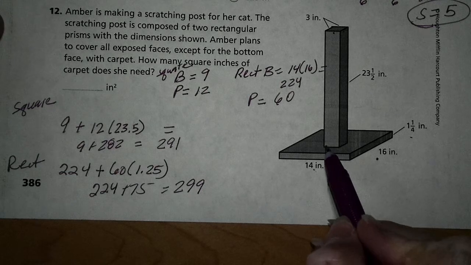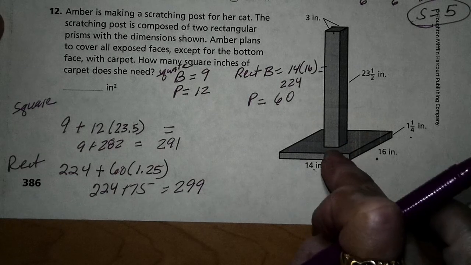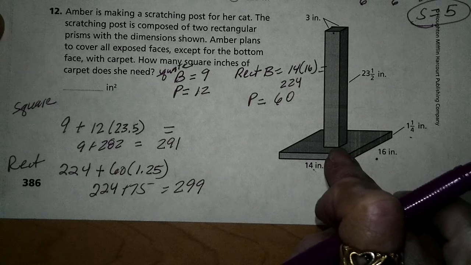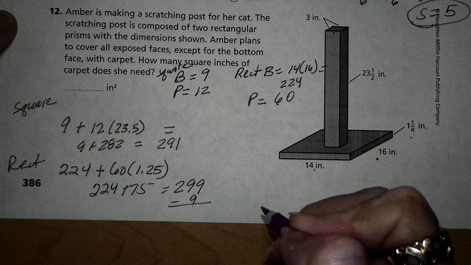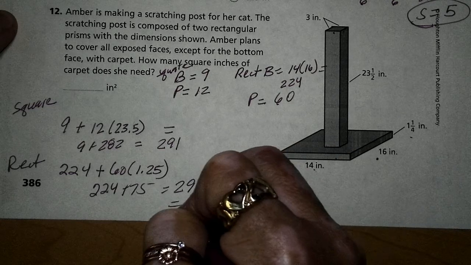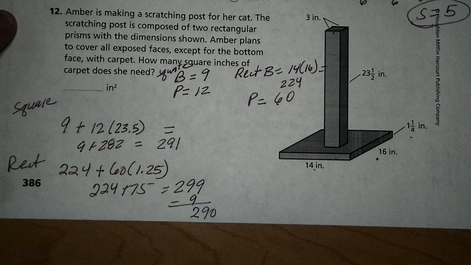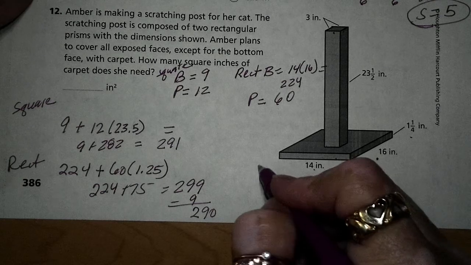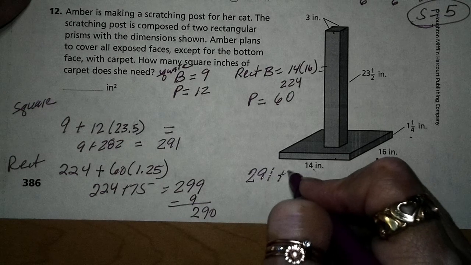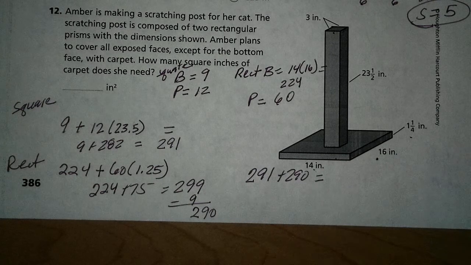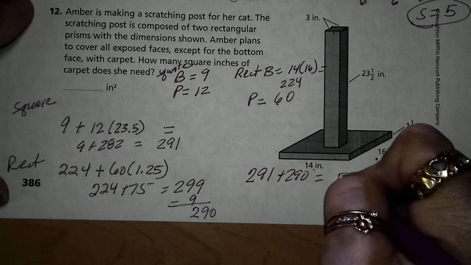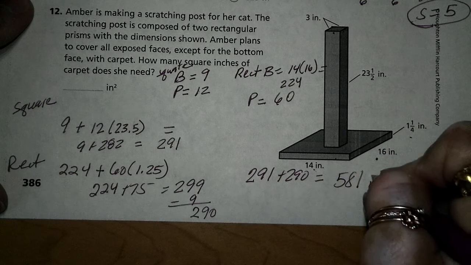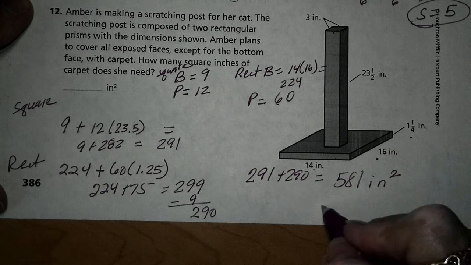I then need to subtract from the rectangle that little piece of square. So that would be minus 9. So that would give me 290. So then I should be able to add it all together. 291 plus 290. And I should get 581 inches squared.